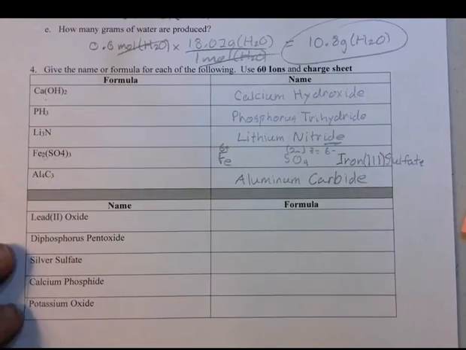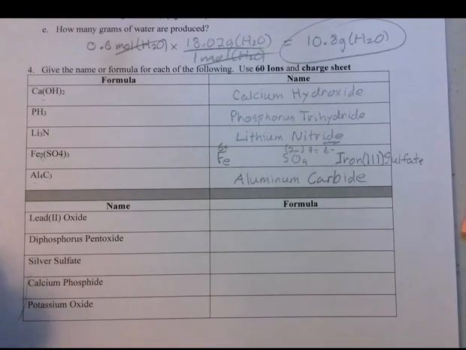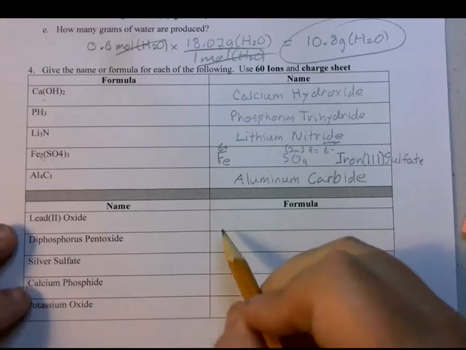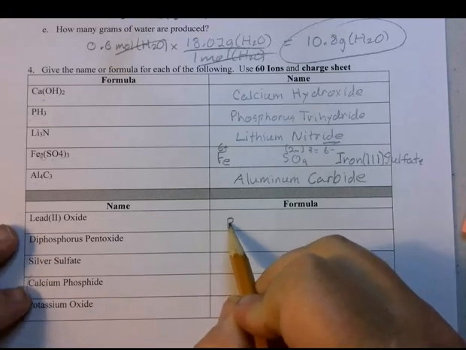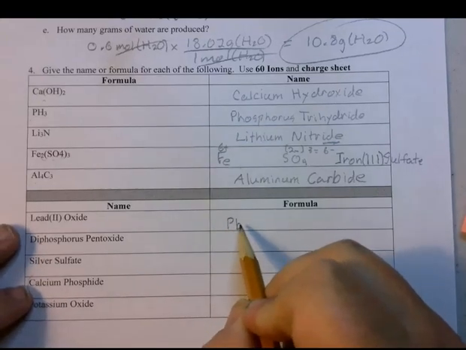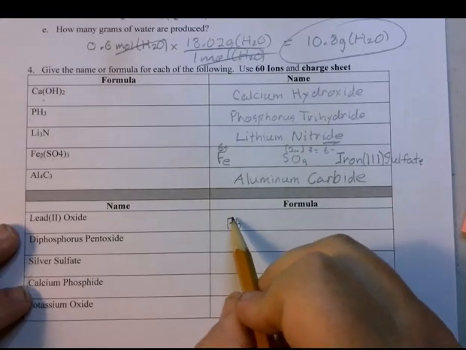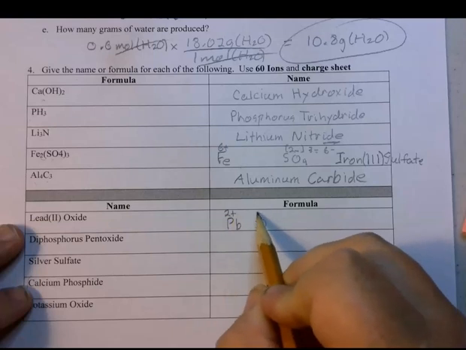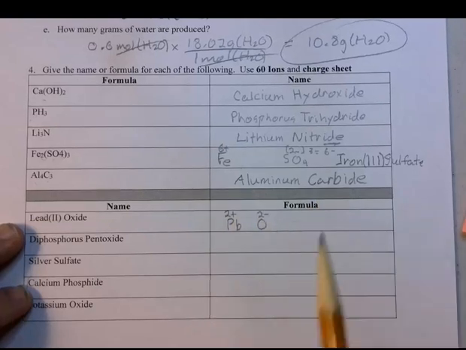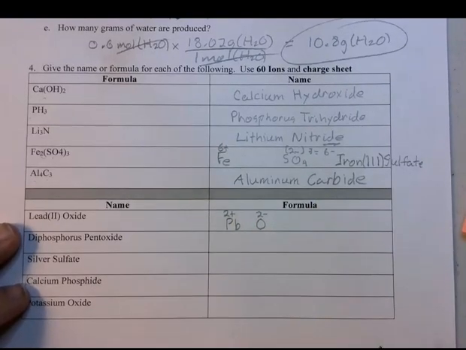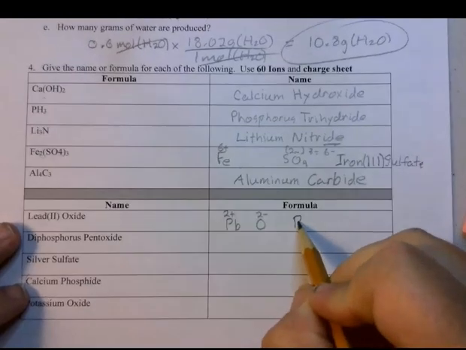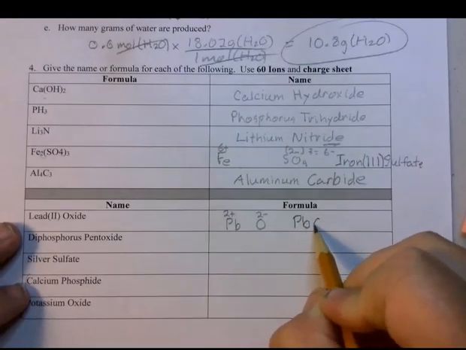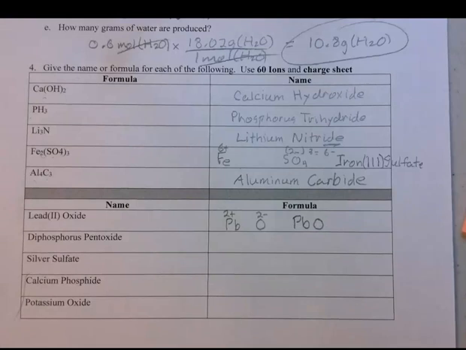Okay, now we're going to go in the other direction. We have lead 2 and oxide. So lead 2, let's go ahead and do the charges. Lead can be either a 2+ or a 4+, but it says it's a 2+. And oxygen is always a 2-, pretty much always. There are a couple of rare exceptions. So it's simply going to be PbO. Those two match up, 2 to 2.